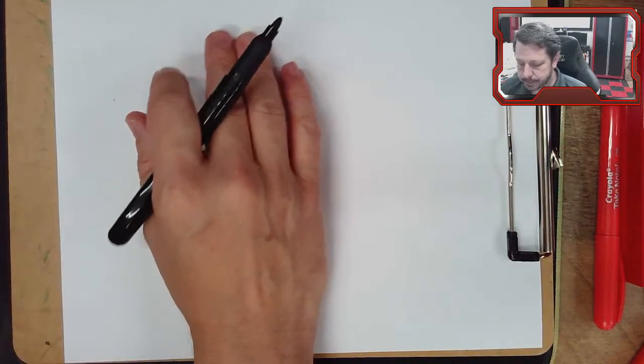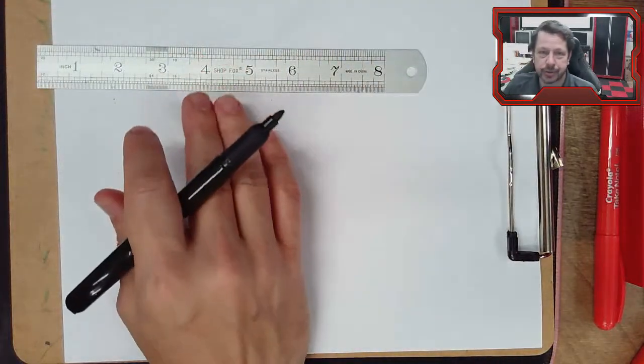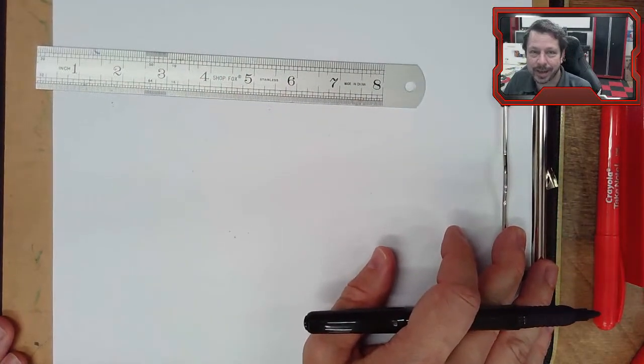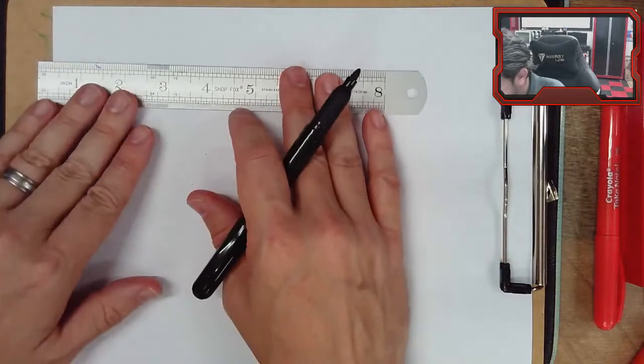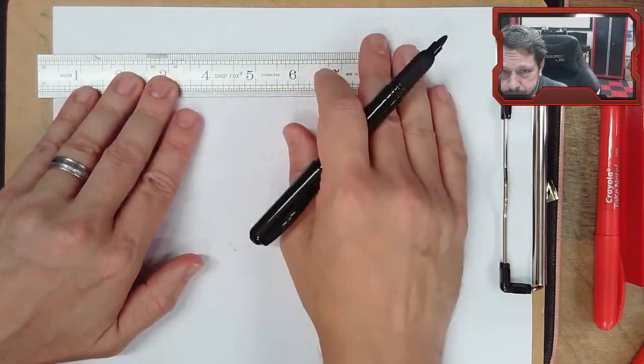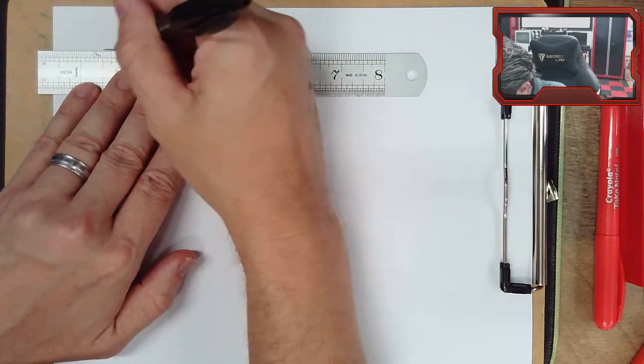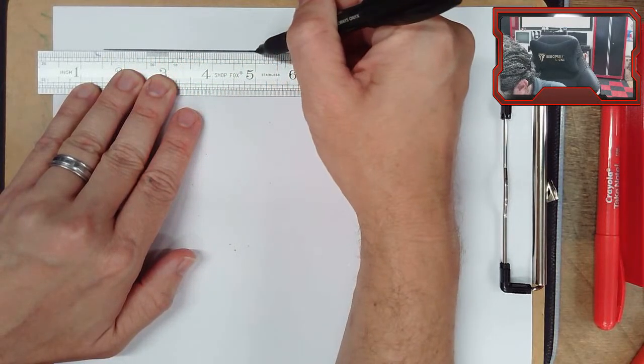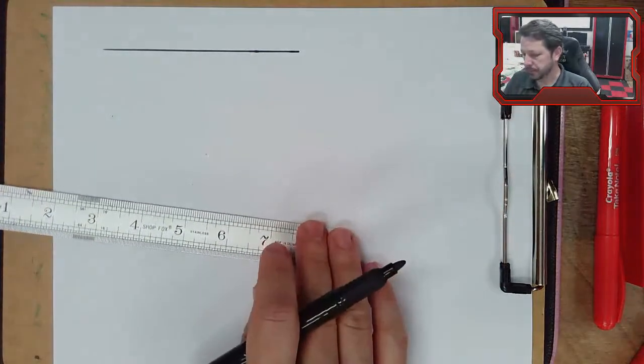But this one, let's make into a cantilever beam. So that means it's only supported at one place. It doesn't have a pin and a roller. It has a fixed support somewhere. And we'll put that fixed support on the left-hand side. I'm just going to draw a straight line to represent our beam. Something like this. Maybe like that. Make it go out there. All right.